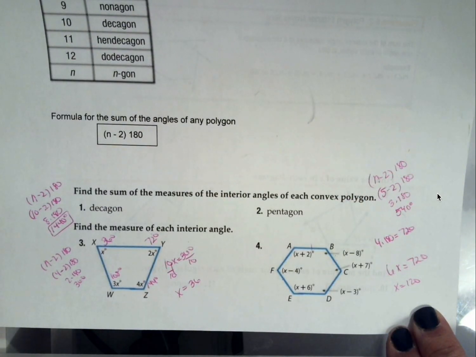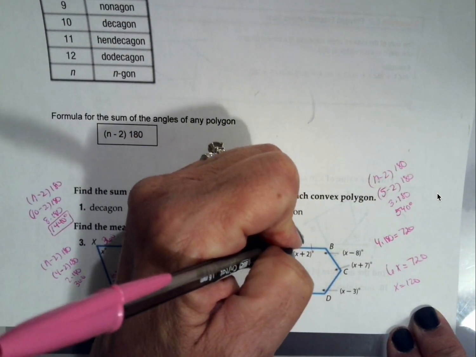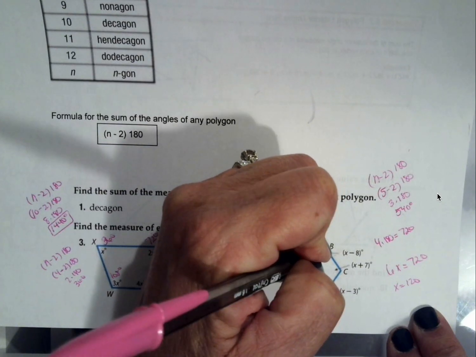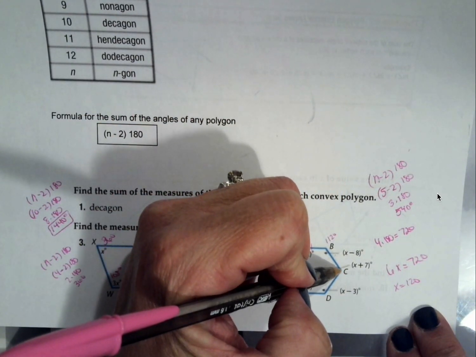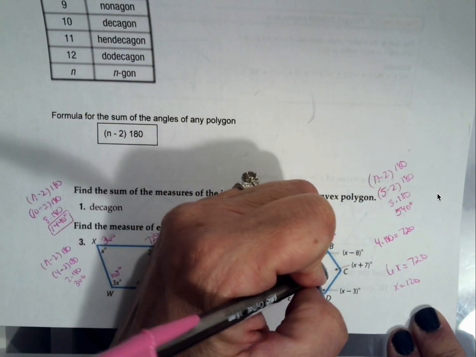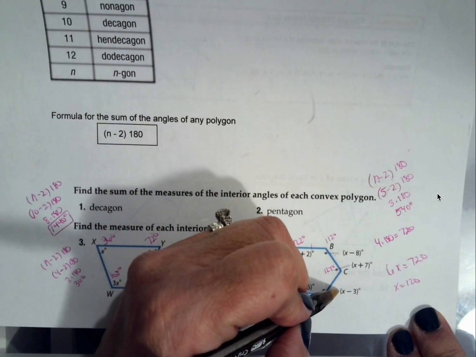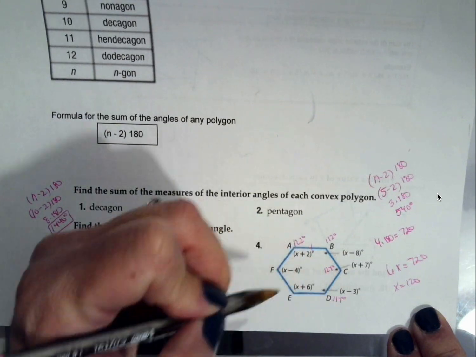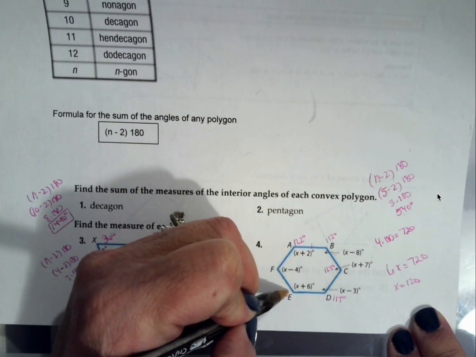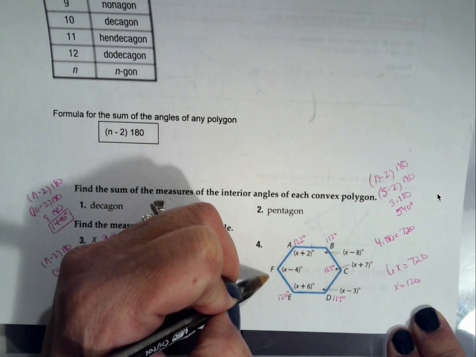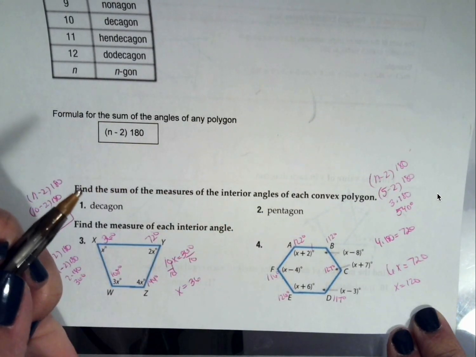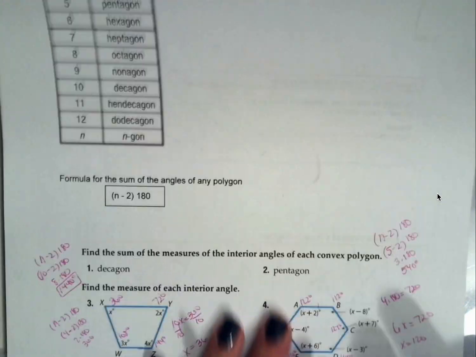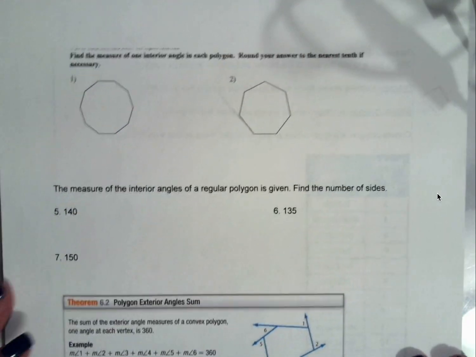And again, we have to plug it back in. So this is 122 degrees. This one is 112 degrees. This one is 127 degrees. This one is 117. This one is 126. And this one is 116 degrees. And then we got them all. Okay, let's flip it over.